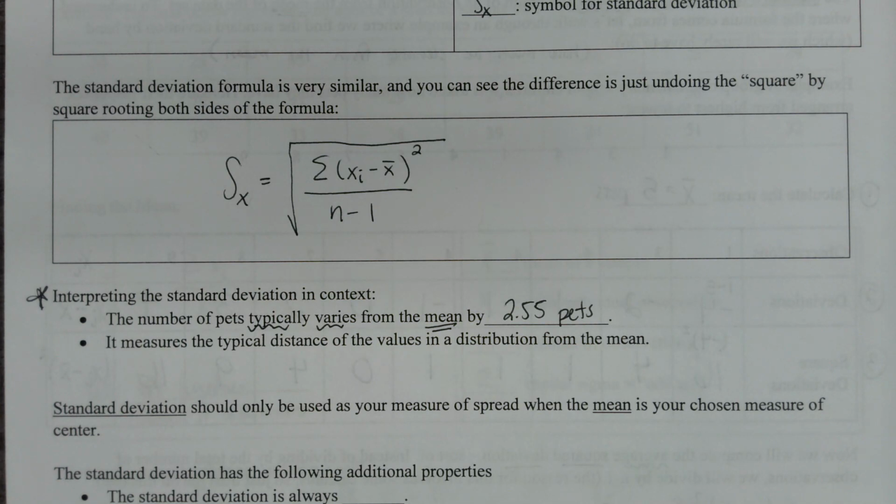So our mean value is 5, so we usually go 2 over or 2 under. That's where the typical values usually are. It typically varies 2 higher or 2 lower. So 2 more pets than 5 or 2 fewer pets than 5. That's our typical variation from the mean.